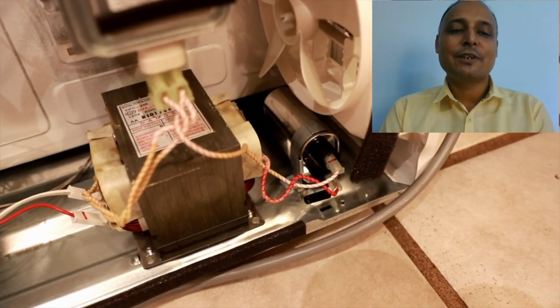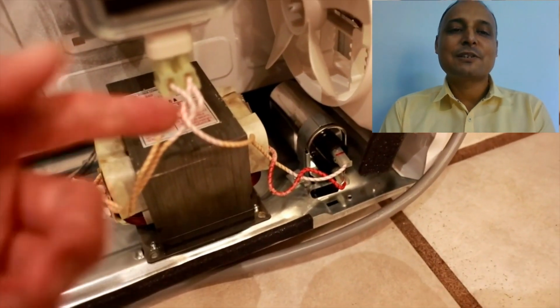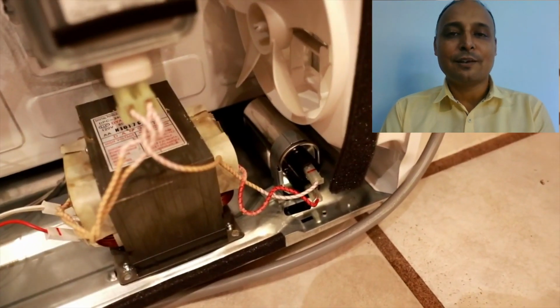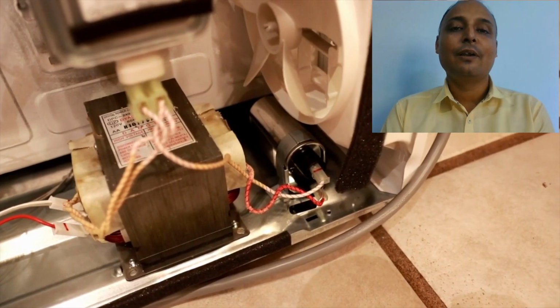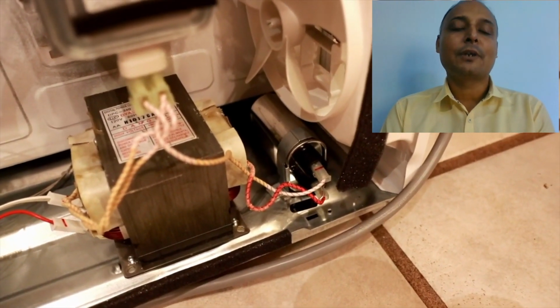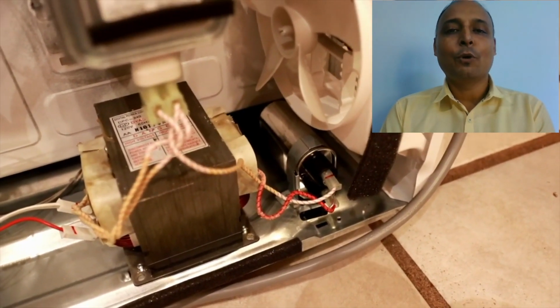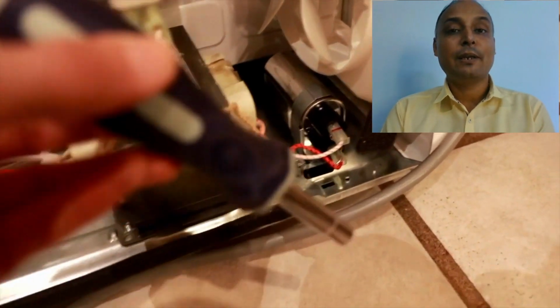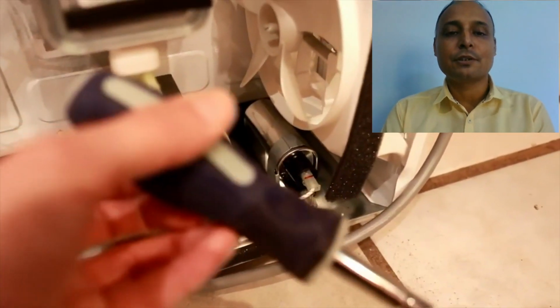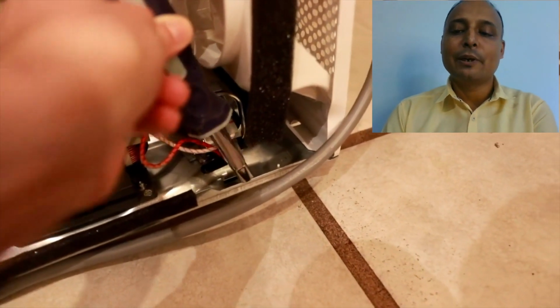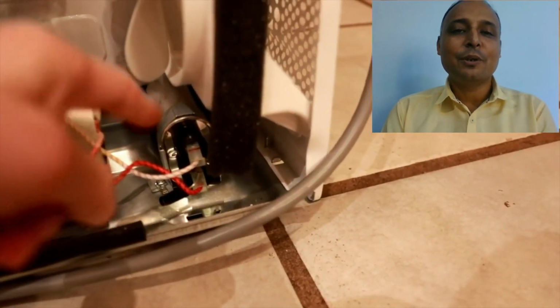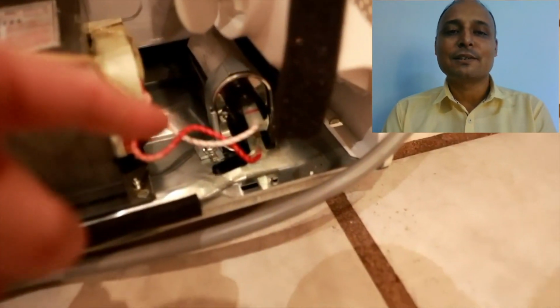Here it is demonstrated that the capacitor is being discharged, because the capacitor can keep the charge stored in it for a long time. So while working with microwave ovens, even under the switched off condition, the capacitor may lead to electric shock.